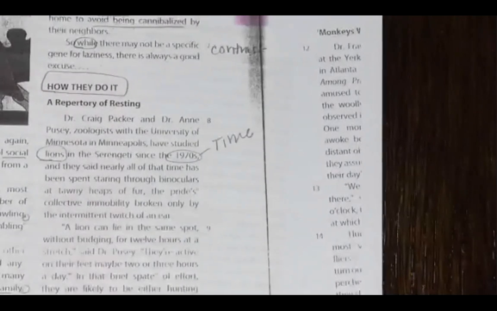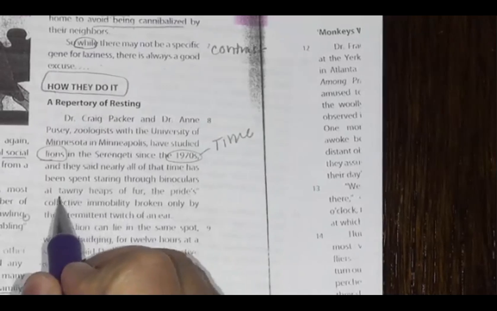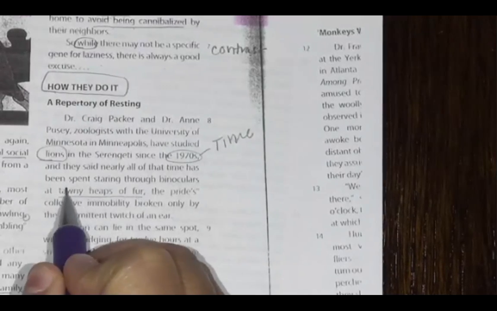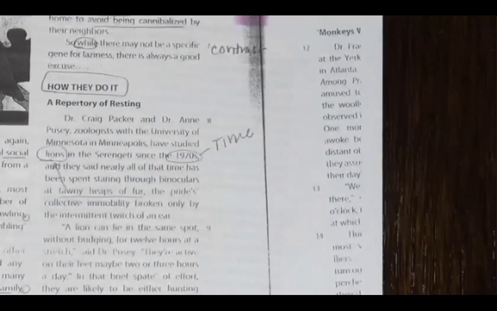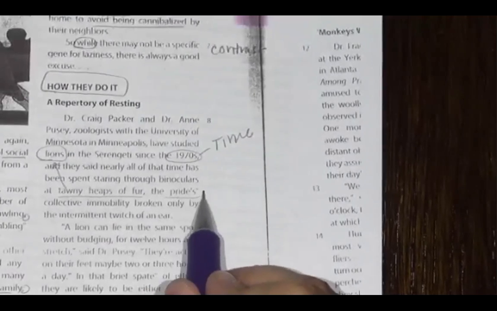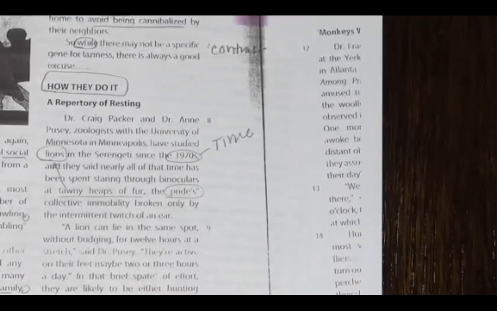Right. And so when they're looking through their binoculars at tawny heaps of fur, they're referring to the lions. And a pride is a group of lions, just like when you say a flock of birds or a school of fish.